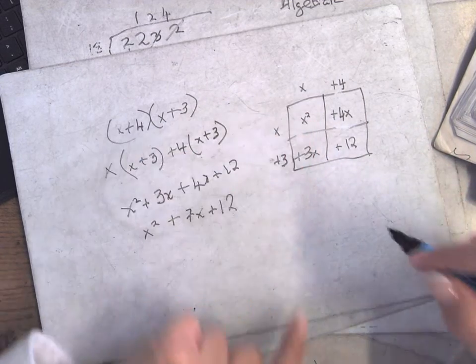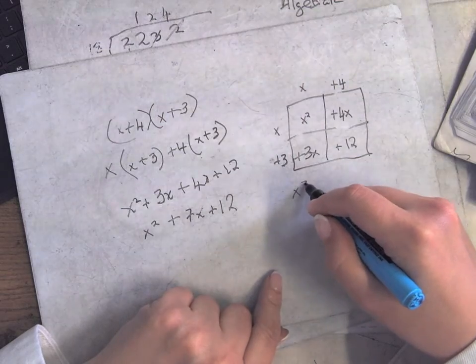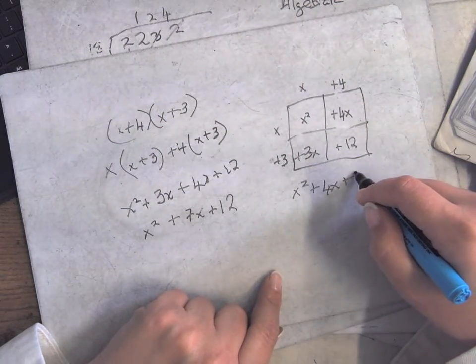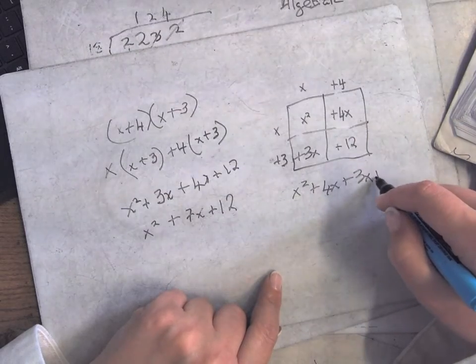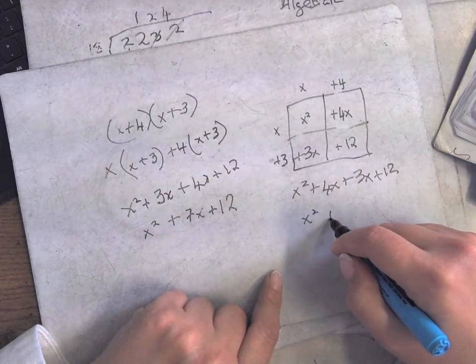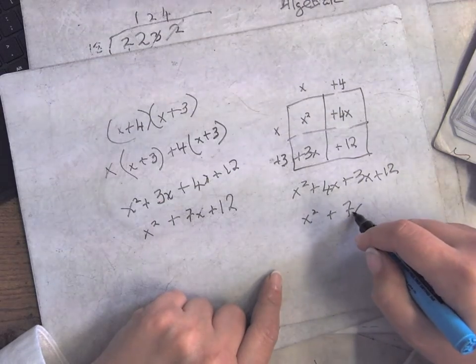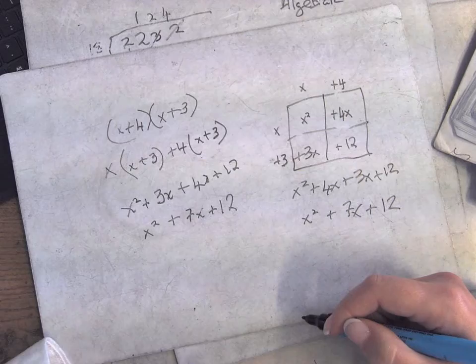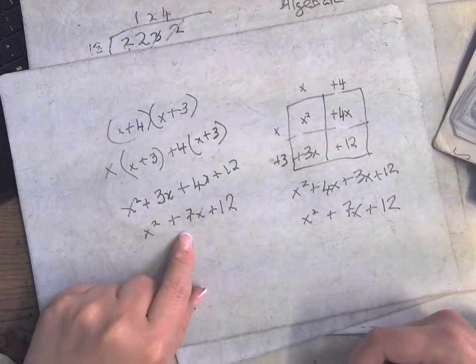Okay, so then your answer is, you just add up all the little windows. And you have x squared plus 7x plus 12. Is that okay? Same as what I got over here.